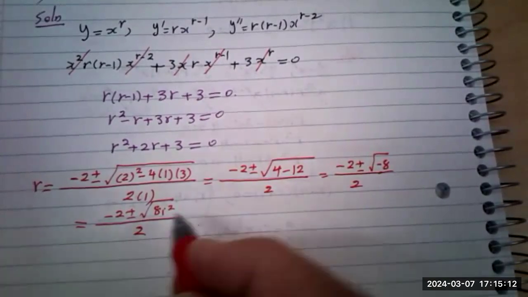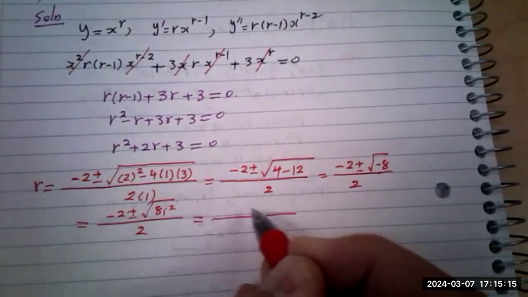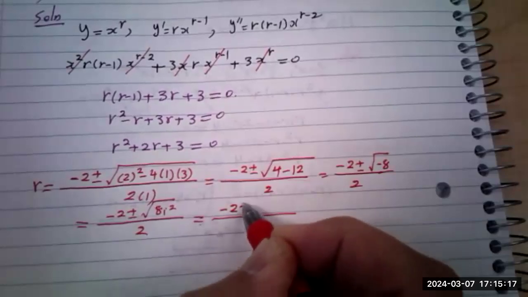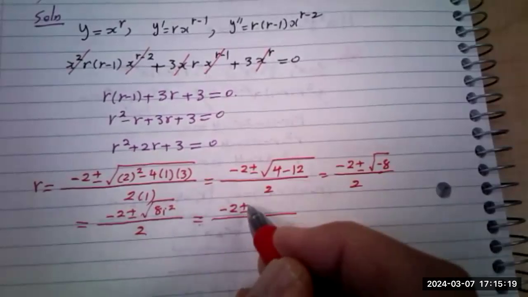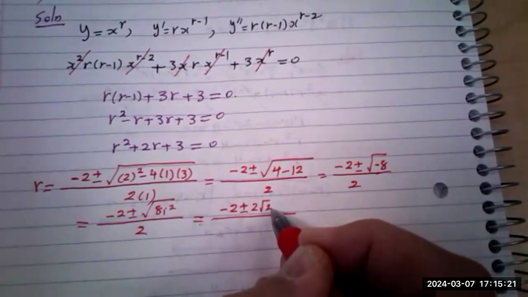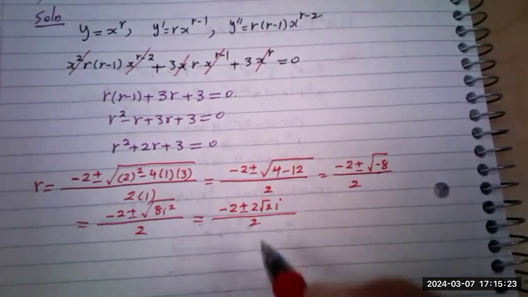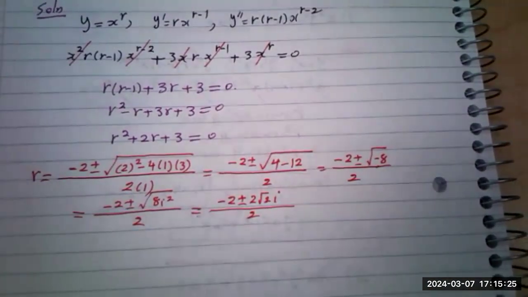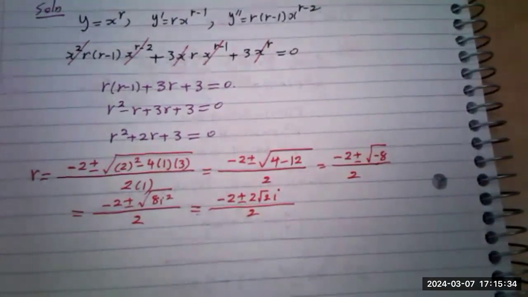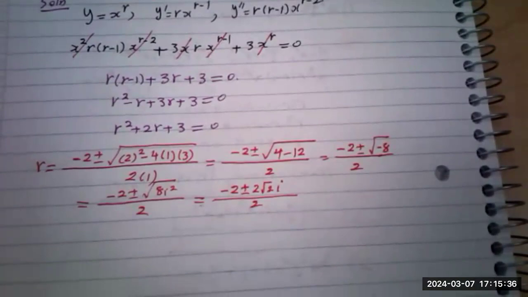So this is going to be negative 2 plus or minus 2 radical 2 i over 2, because radical 8 is radical 4 times radical 2. You put out the 4, you write down a 2 radical 2, and i is outside. Now you have to break it to identify alpha and beta, remember? You need alpha and beta.